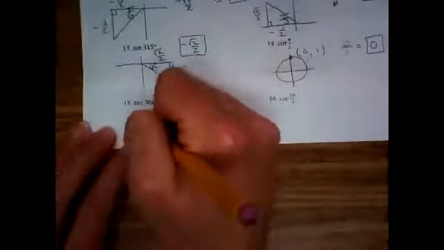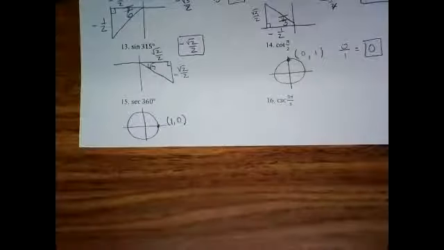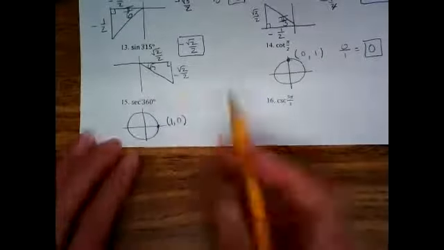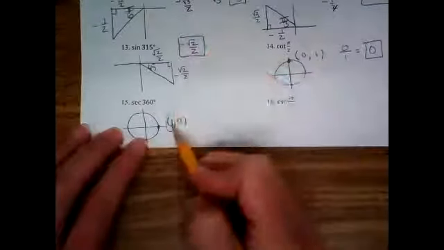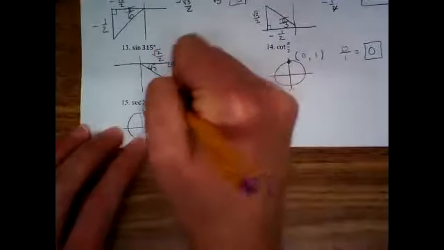Oh, 360 is also a quadrant angle. Up, down, left, or right? Right. Good. That is the point 1, 0. That's your work. Secant means you're flipping the x value. If you flip 1, what do you get? 1. Yeah, 1 over 1 just is 1.